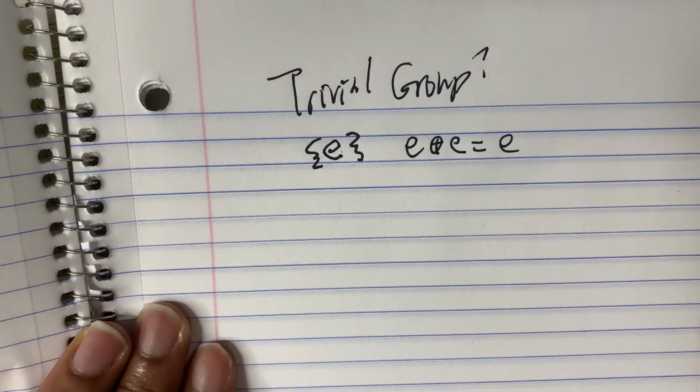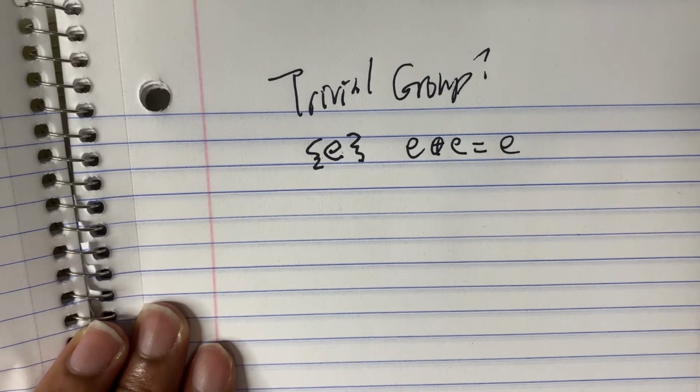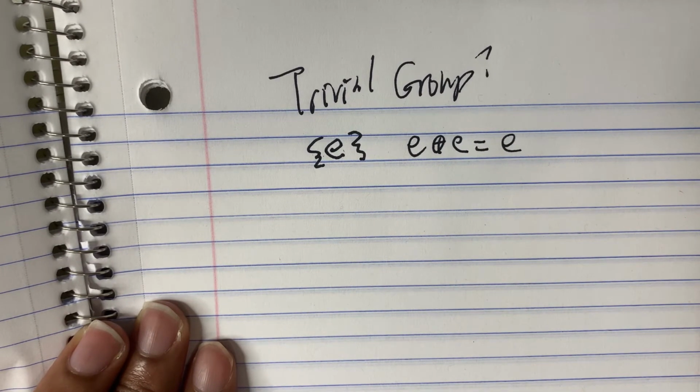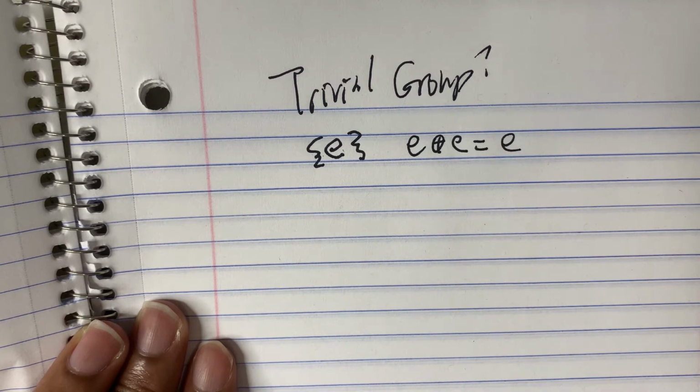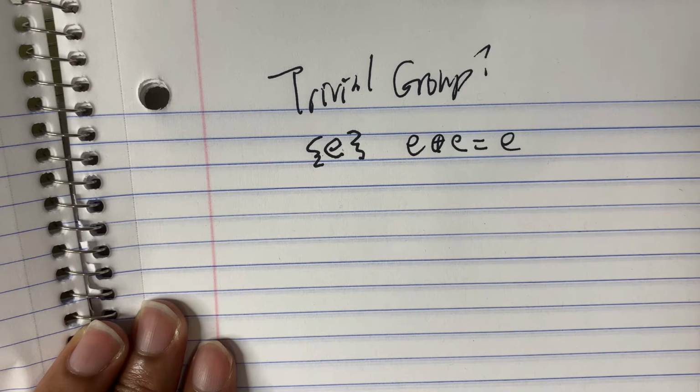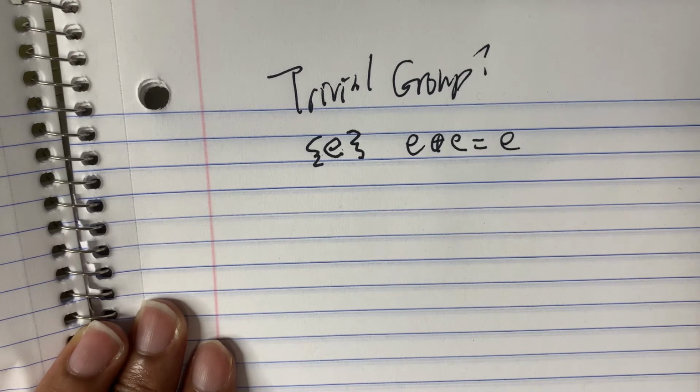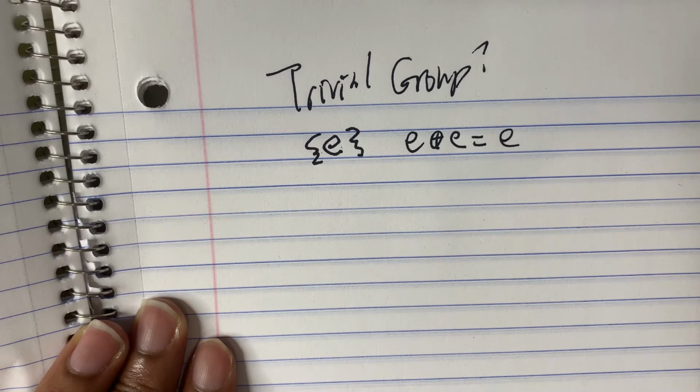And this will imply that all groups of order 1 are isomorphic to each other, since all of these groups consist of only one element, the identity, and the identity has the exact same properties, right? So they have the exact same structure, so they are isomorphic to each other.